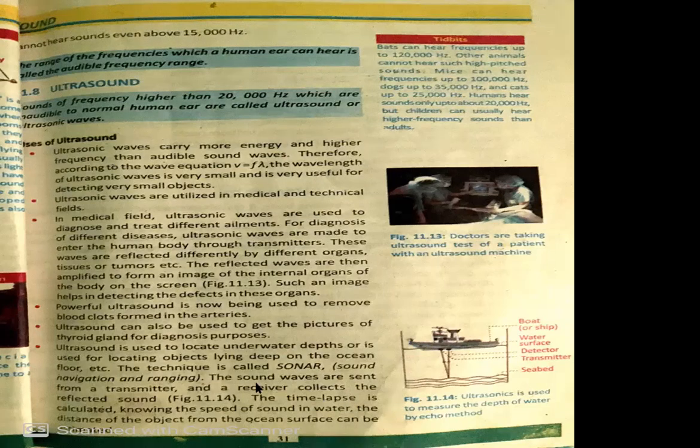This technique is called sonar. Sonar means sound navigation ranging. S means sound, N means navigation, and R means range. Sound navigation ranging, sonar. This technique is used to locate the underwater depth or to locate objects lying in the oceans.